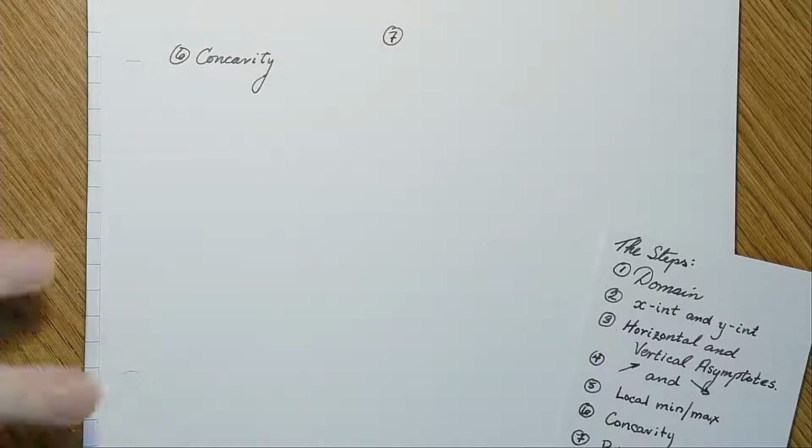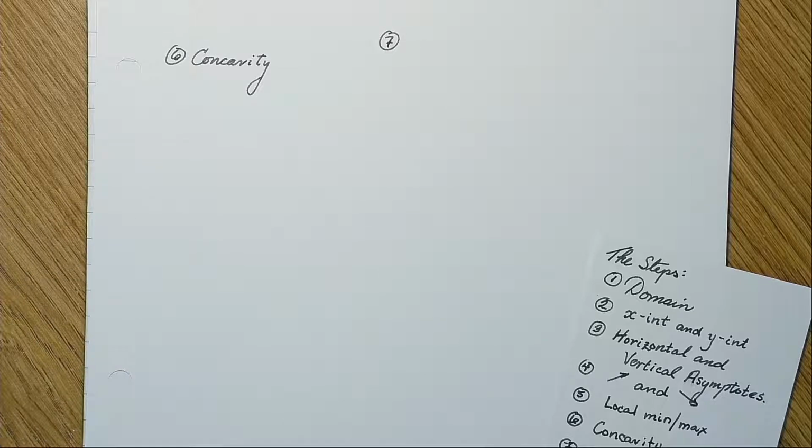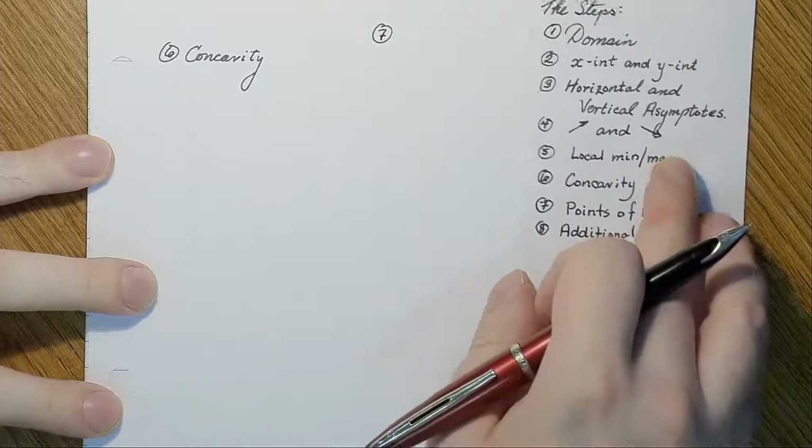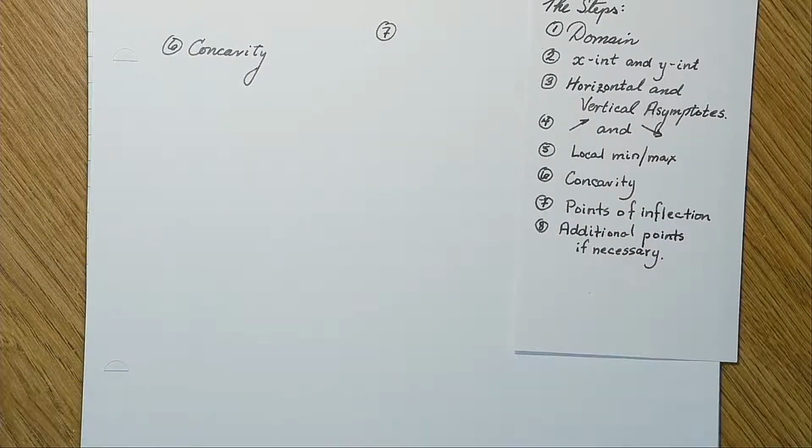And so what do I look for, the concavity? What function am I looking for in step 6? In the chat, this is as a review. What am I looking for in the concavity? Yes, that's right, the second derivative. I'm looking for the second derivative, and I'm going to use, yes, exactly, and set it.